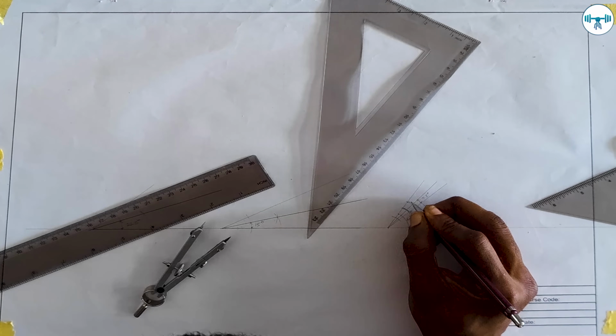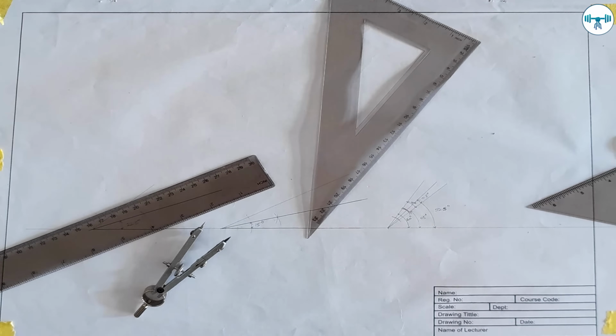That's my 15 degrees. So you look at it, that's the 15 degrees in between 60 degrees and 45 degrees.